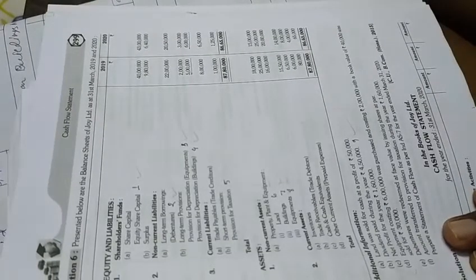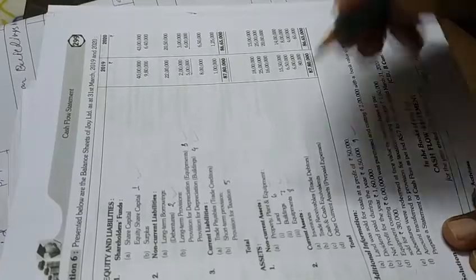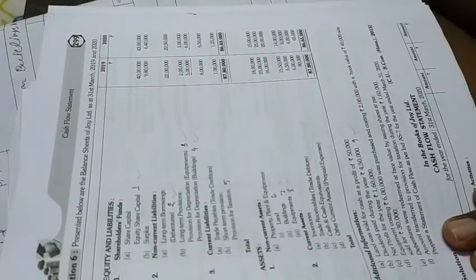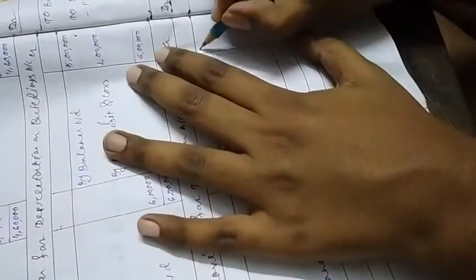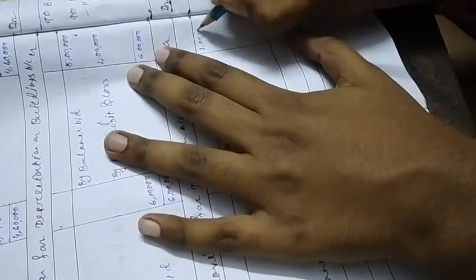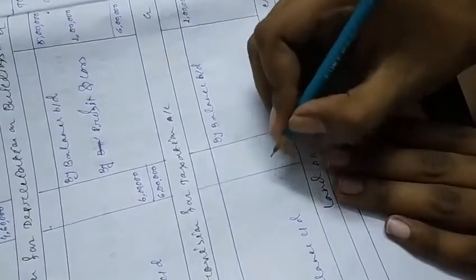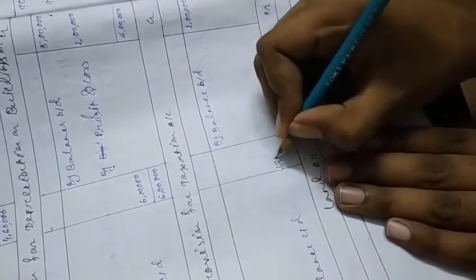So for provision for taxation, the opening balance is 1 lakh and the closing balance is 1,25,000.